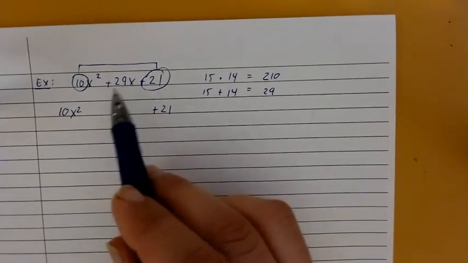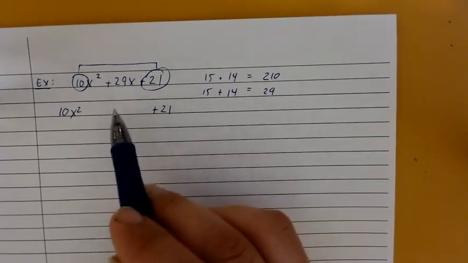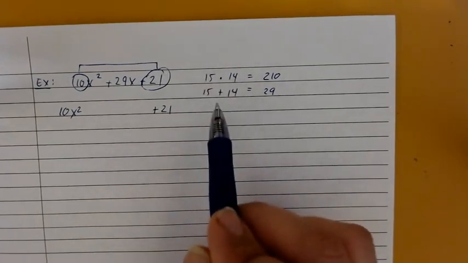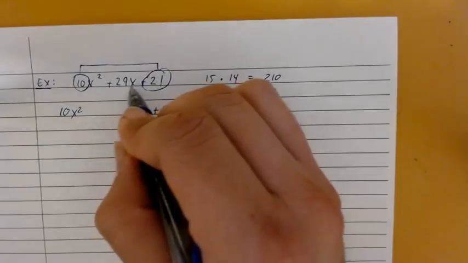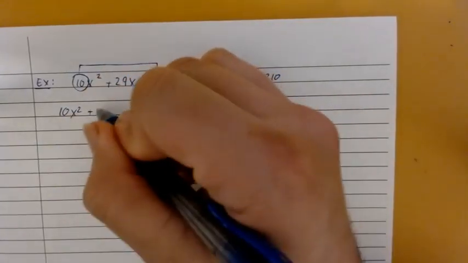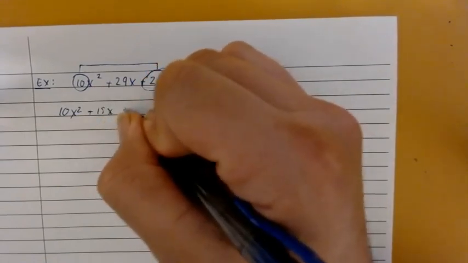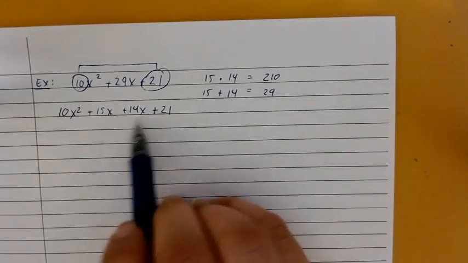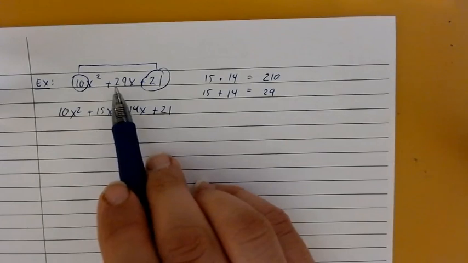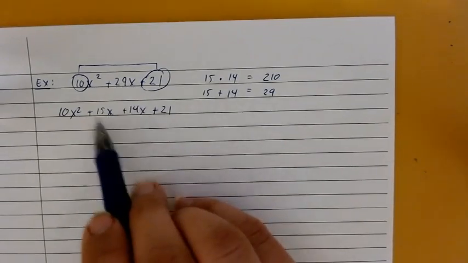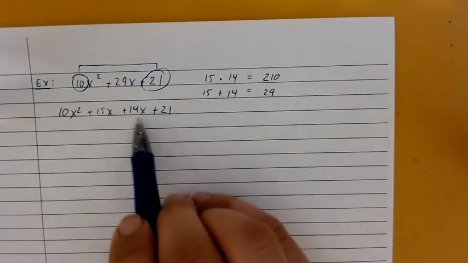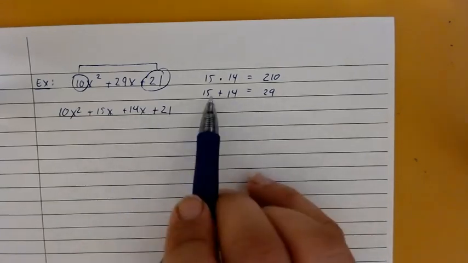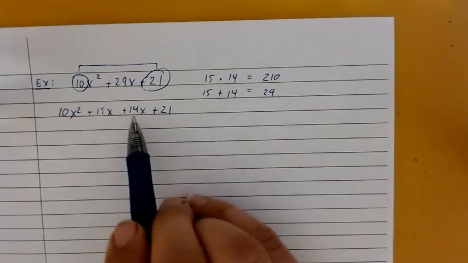But now, what's going to happen is this middle term, instead of just bringing it down as 29x, we're going to bring it down using these two numbers. Meaning, instead of plus 29x, I'm going to write it as plus 15x plus 14x. Whatever two numbers you found right here, those are the two numbers here. Instead of writing it as 29x, we're going to write it in two parts. First plus 15x, and then plus 14x. If you switch them, that's fine. As long as you use these two numbers, 15 and 14, that's okay.